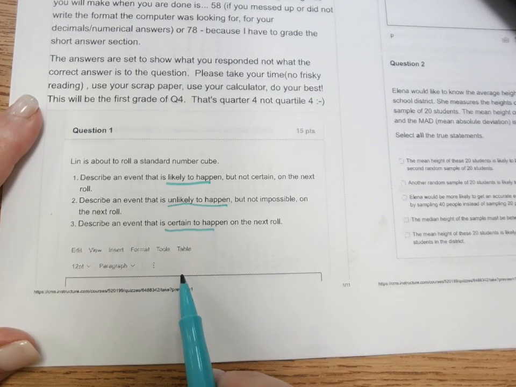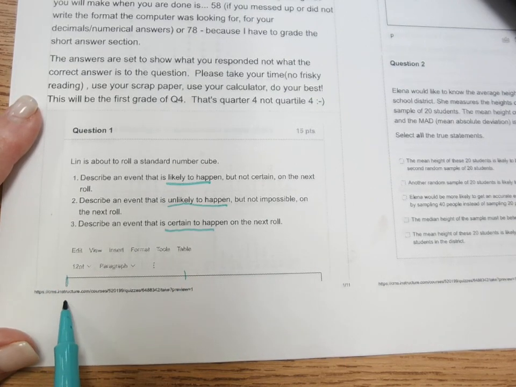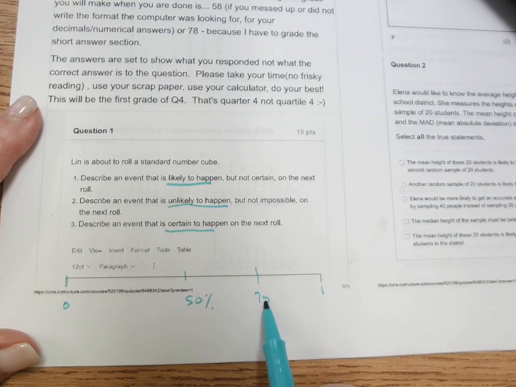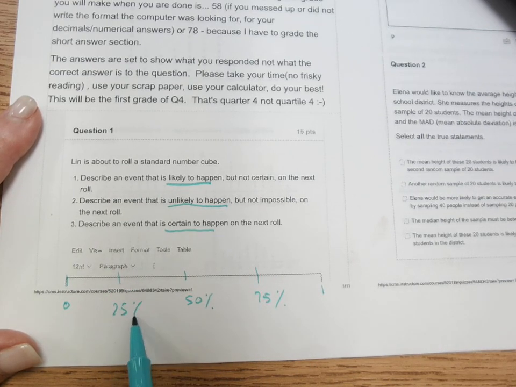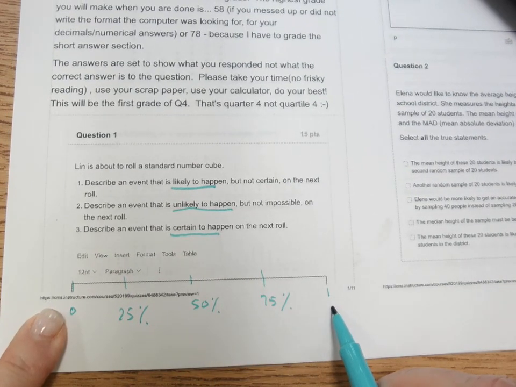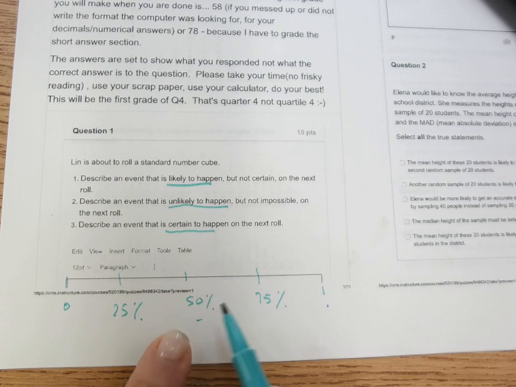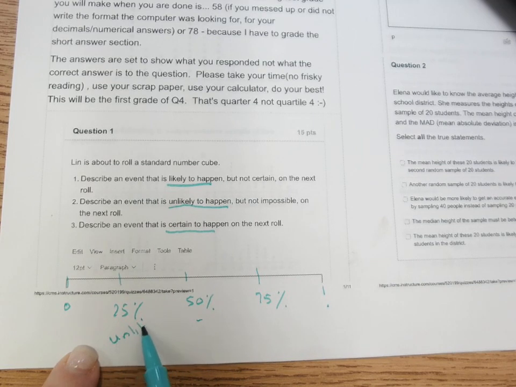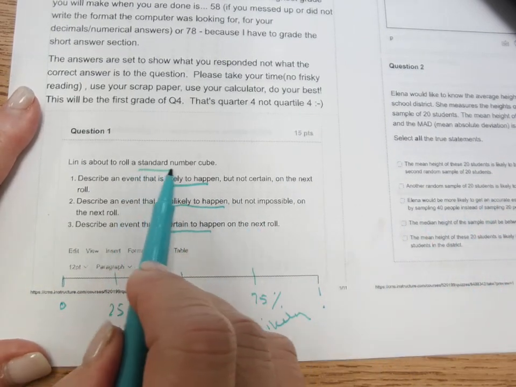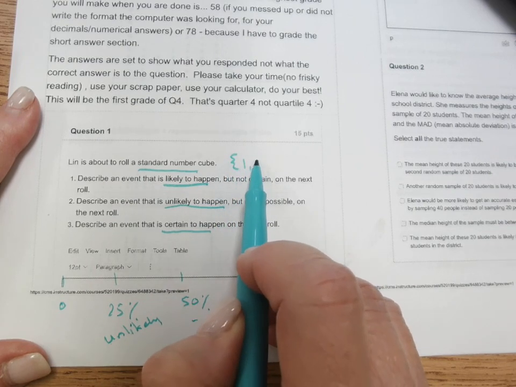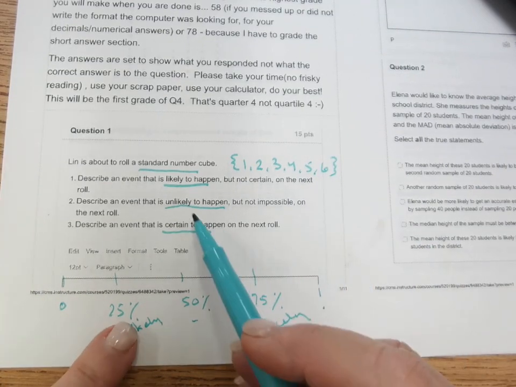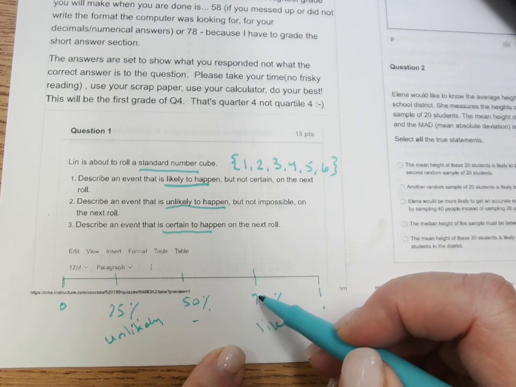So when we started probability, you remember that we had a number line, and it had 0, and then 1, and then 50%, and 75%, and then 25%. And so we called this one impossible, this one was certain, this one was as likely as not, this one was unlikely, and this one was likely. So if we think about a standard number cube, the sample space is 1, 2, 3, 4, 5, 6. So if something's likely to happen, it needs to be here, which is about 3/4.